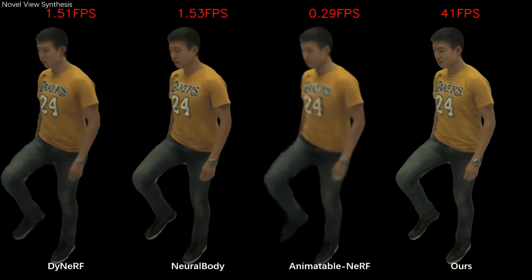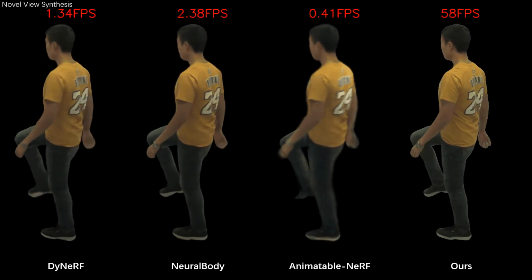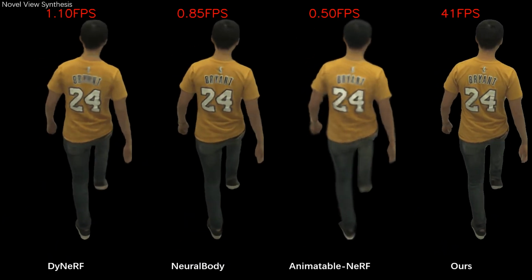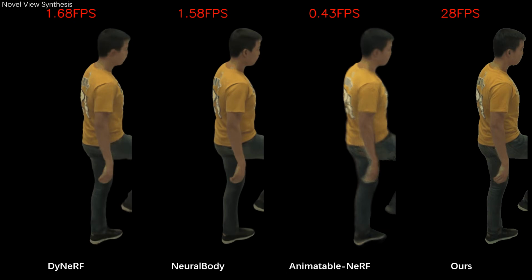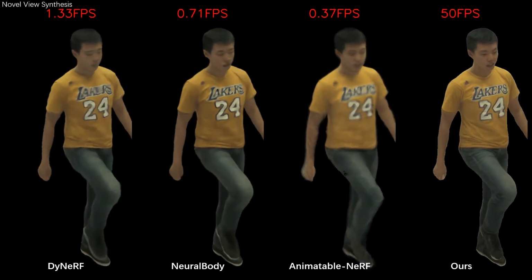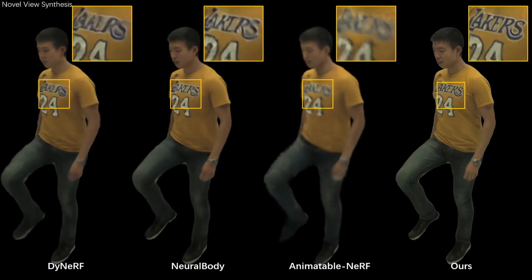Benefiting from spatially aligning the appearance across different poses in a 2D texture, our method produces high-fidelity novel view synthesis, while other methods suffer from blurs, especially letters and wrinkles.